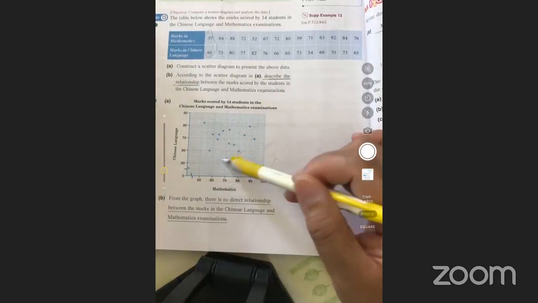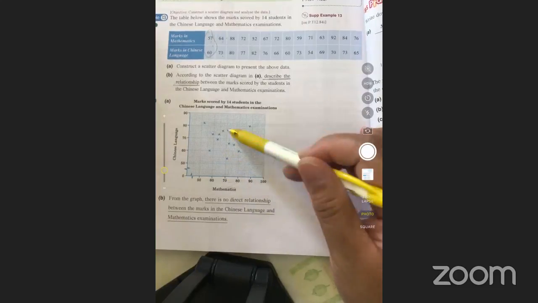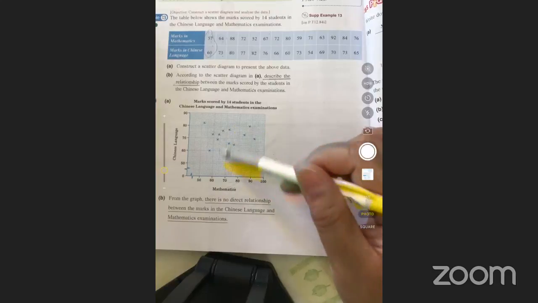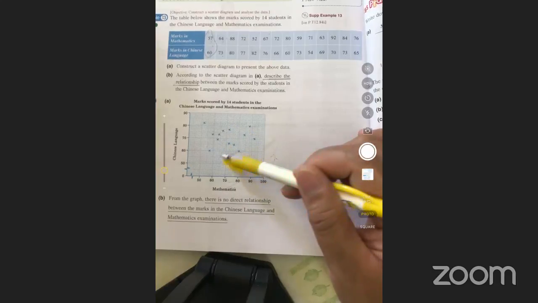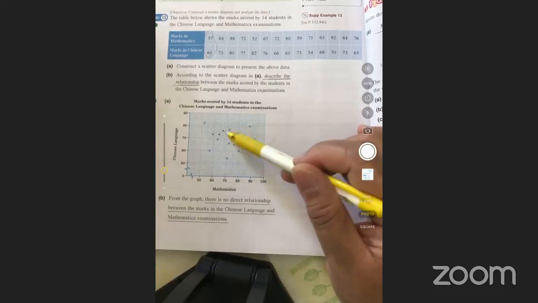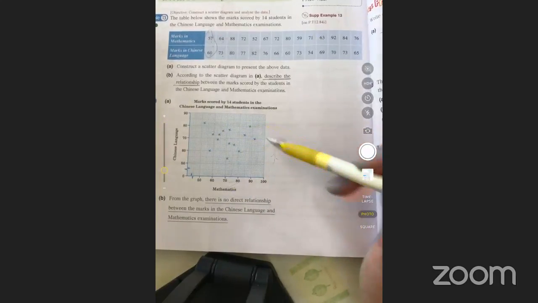If you look at these also, for this one, this person has 70-something in mathematics. But for these students, some may get quite low scores in Chinese, but some can get quite high scores in Chinese. Therefore, if you look at these pictures, you can't tell anything. So in this case, we answer in this way: there is no direct relationship.